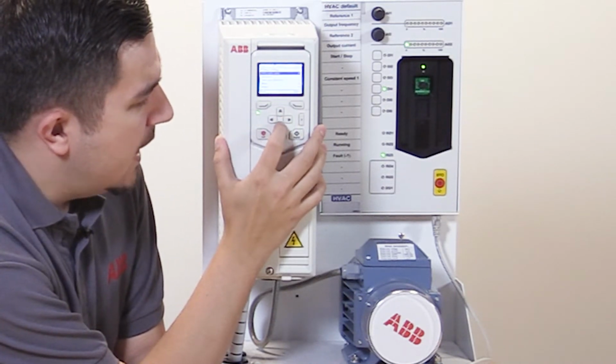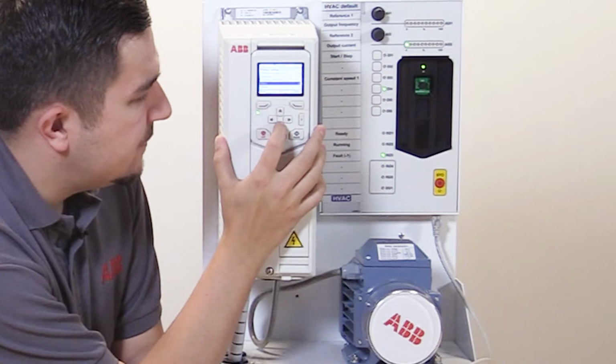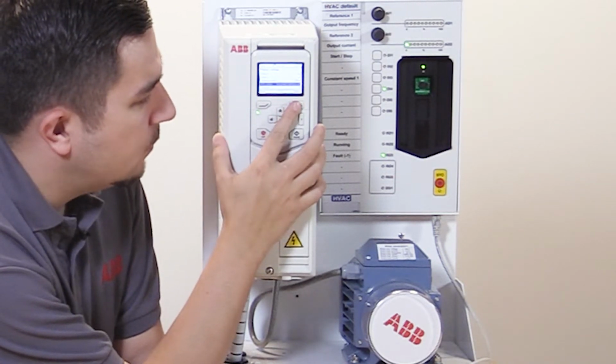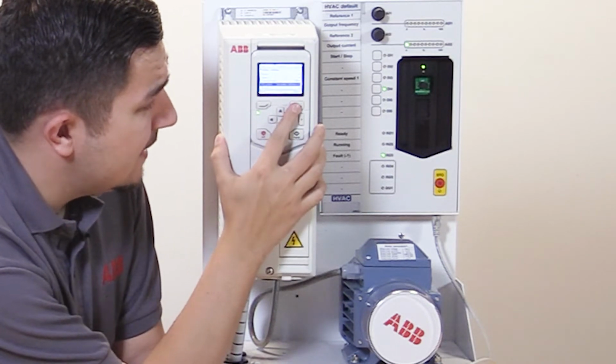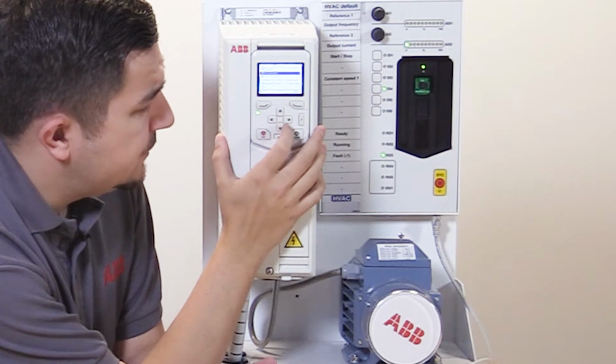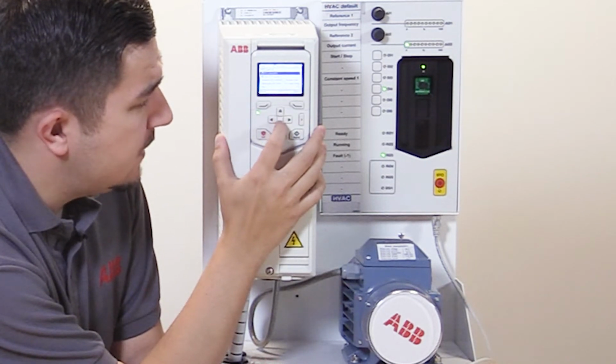Within that, you'll see a whole host of different features, and what we're looking for is this PID control. We then select that, and there are two methods to doing this PID control within the primary settings.